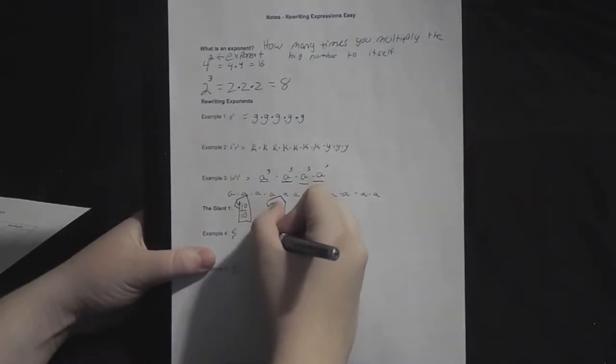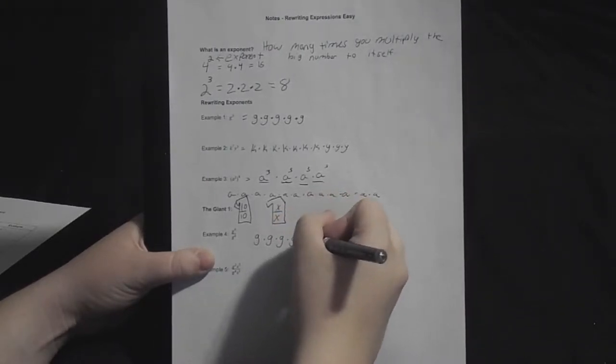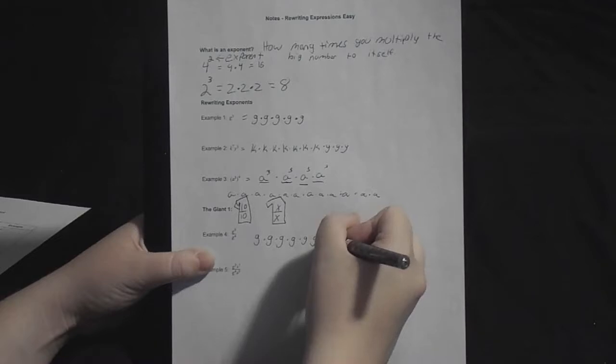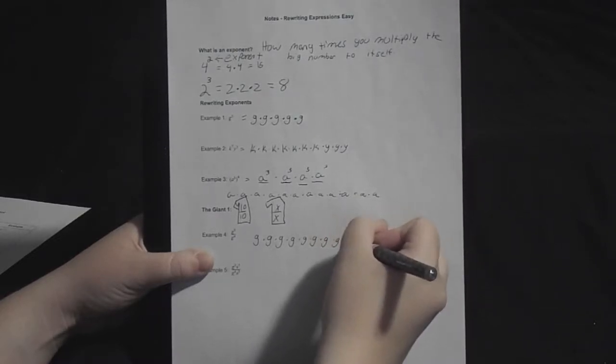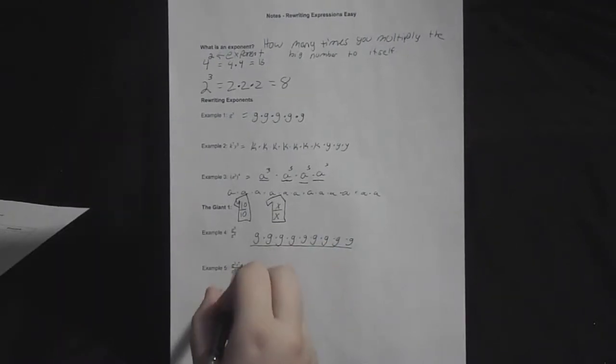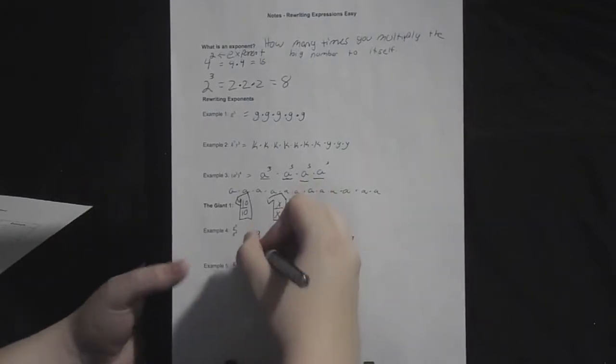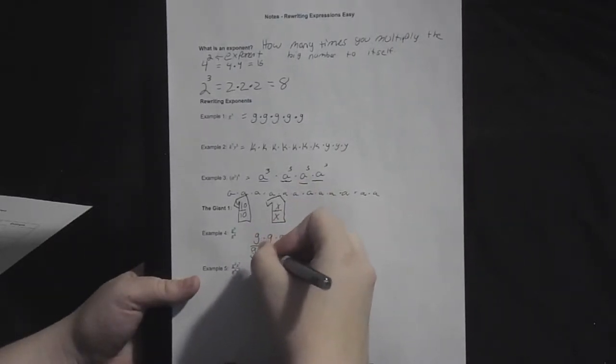Here's why that matters. When you get to example 4, it says g to the power of 9 divided by g to the power of 4. Well, on top, that means I have 9 g's all being multiplied to each other, divided by g to the power of 4, which means on the bottom, I have 4 g's being multiplied together.